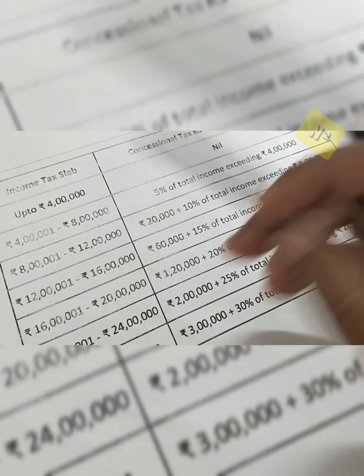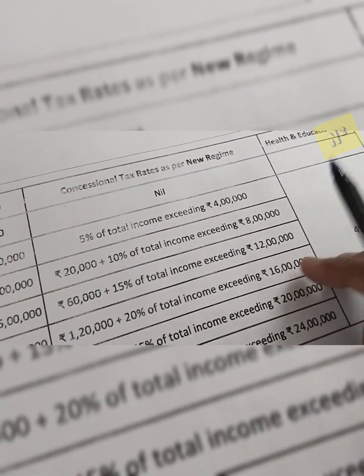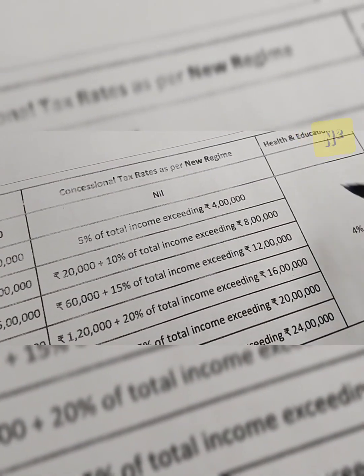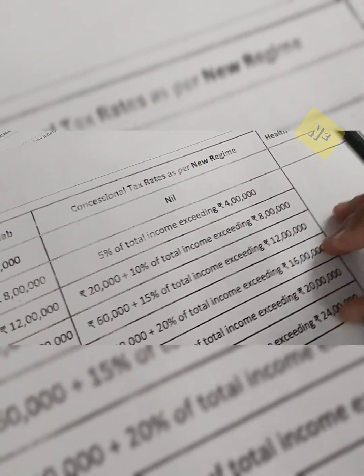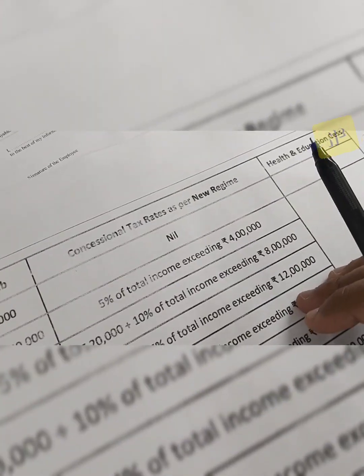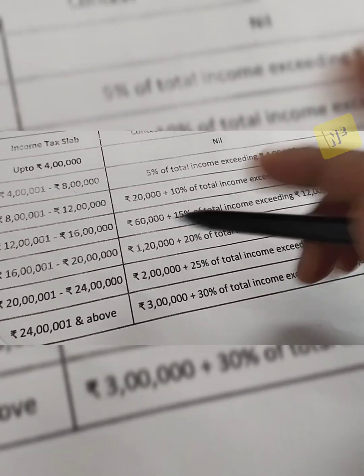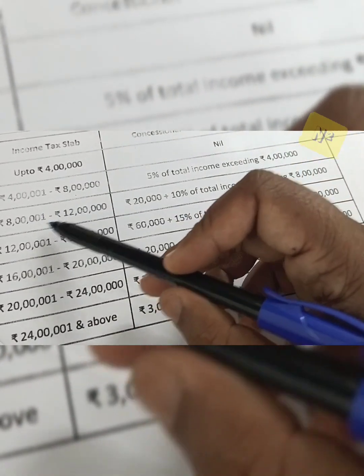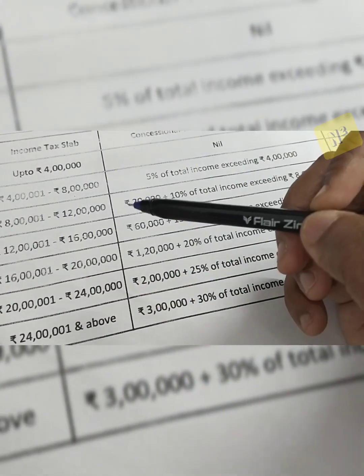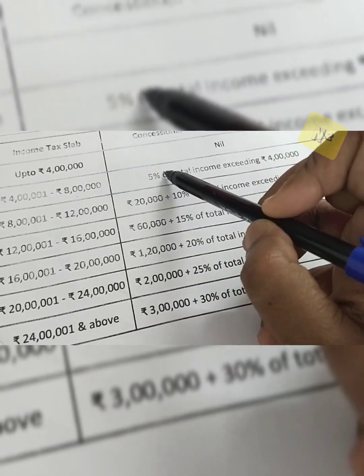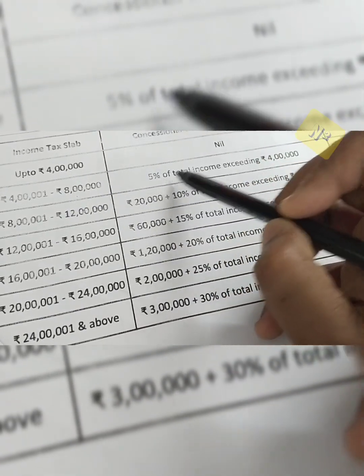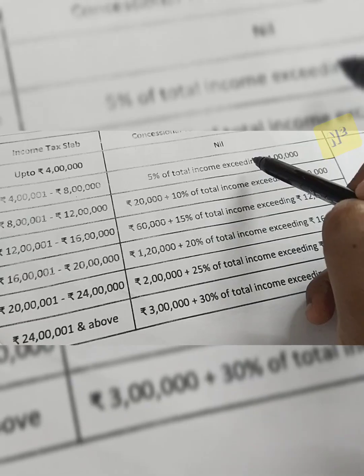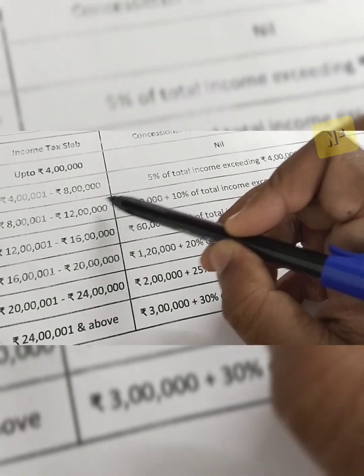Same for this slab, you have to pay 4% of the total taxable income as a health and education cess. Now next here, 8 lakhs to 12 lakhs, here also there is a margin of 4 lakhs. From the other slab we came to know that 5% of the total income shows a value of 20,000, so that you have to pay.